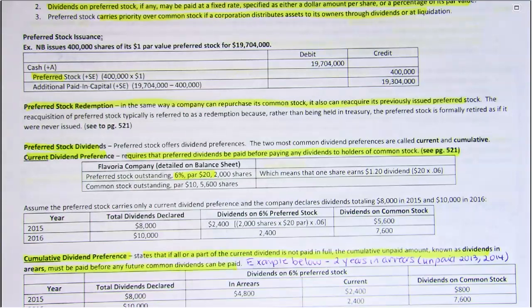Now, to give you an example of the current dividend preference, let's say in the year 2015, a total of $8,000 in dividends is declared. Of that, the preferred stockholders would get $2,400. Remember, there were 2,000 shares outstanding, a $20 par value each, and it's 6% preferred stock, which means they get 6% of par, or $1.20 per share. Well, if the preferred stockholders get $2,400 of the $8,000, then the common stockholders get whatever's left, or $5,600.